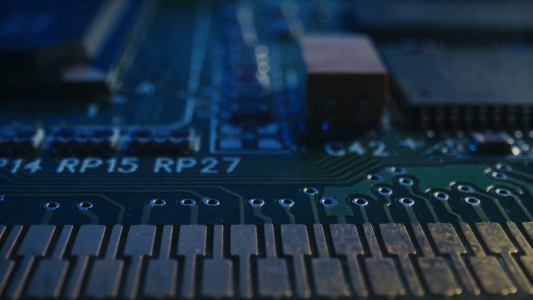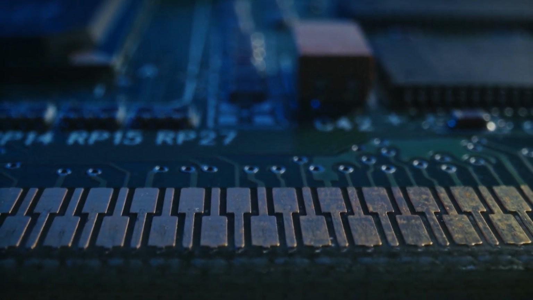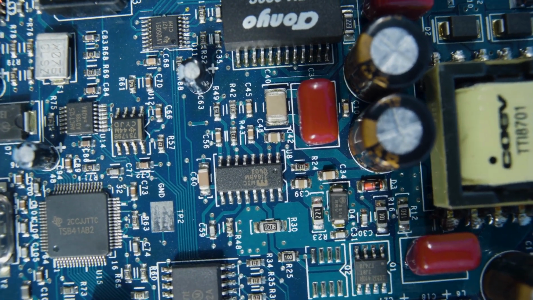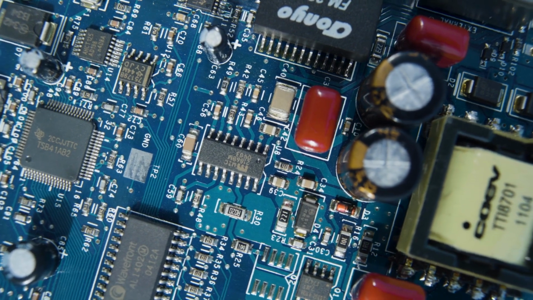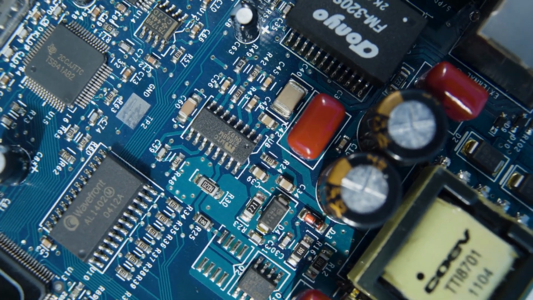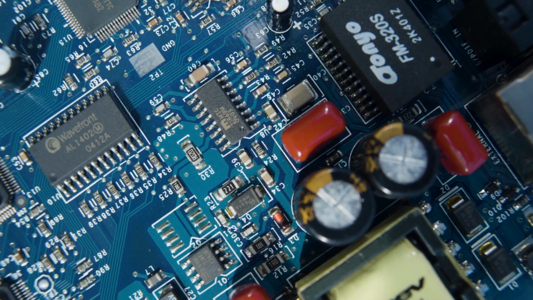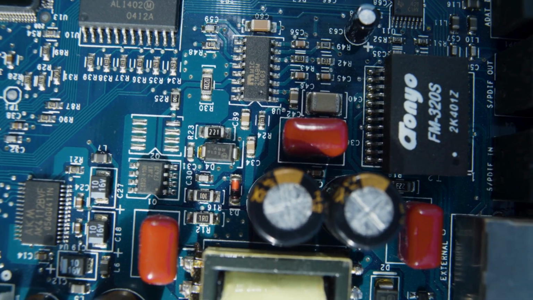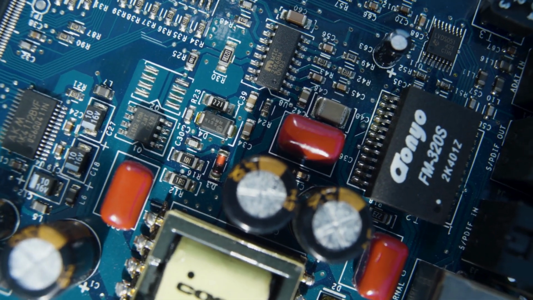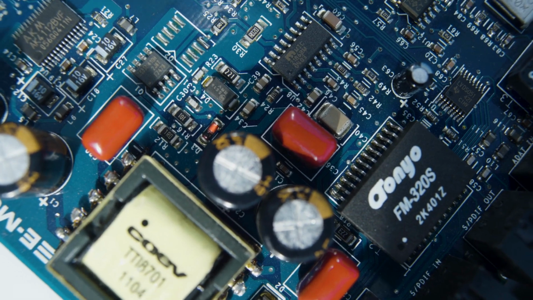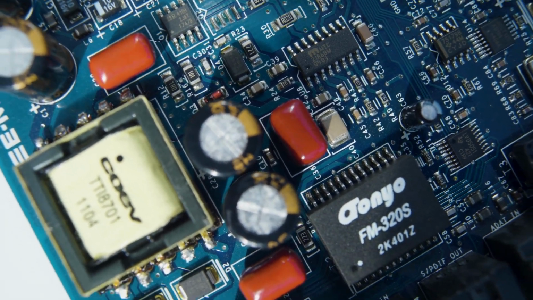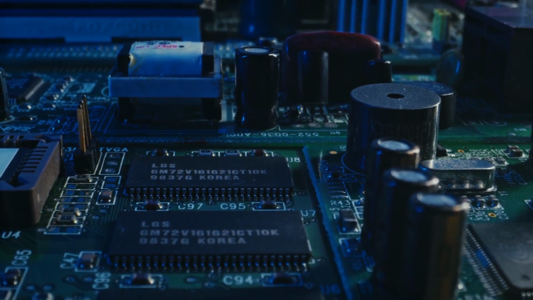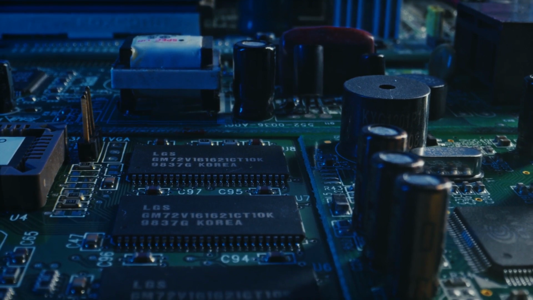Series and parallel configuration. Capacitors can be connected in series or parallel to achieve specific capacitance values or voltage ratings. Polarized capacitors. Electrolytic and tantalum capacitors are polarized, meaning they have a positive and a negative terminal. Connecting them in reverse can lead to failure or damage. In summary, capacitors are essential components in electronics, providing energy storage and performing various functions that contribute to the proper operation of electronic circuits. Their ability to store and release electrical energy makes them versatile components used in a wide range of applications.